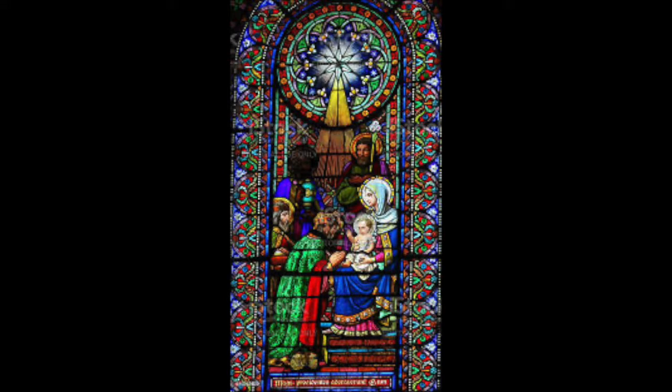In this last window, you can see the use of many patterns that surround the figures and frame them. In the very center at the top is a rose window. That's a circular stained glass window. This one has a star in it with the light that is pointing to the Holy Family and to the wise men that are visiting. I just want you to be inspired by the colors and the patterns and the designs as you go into designing your own work.